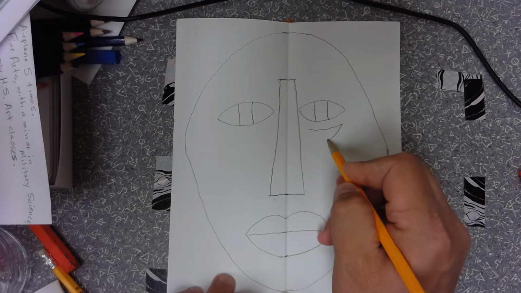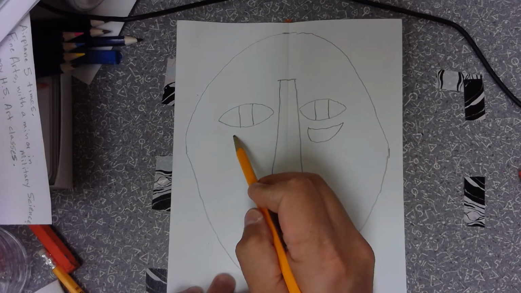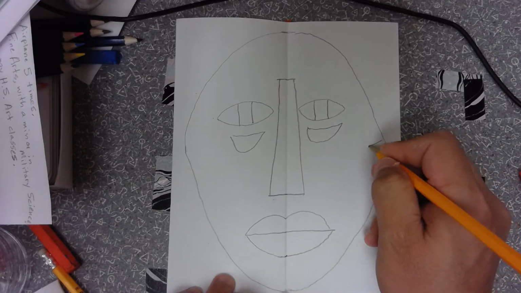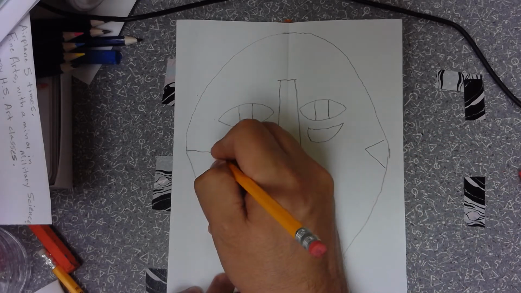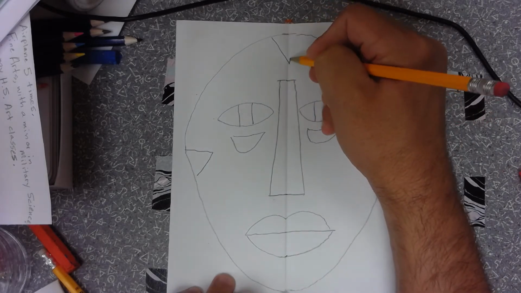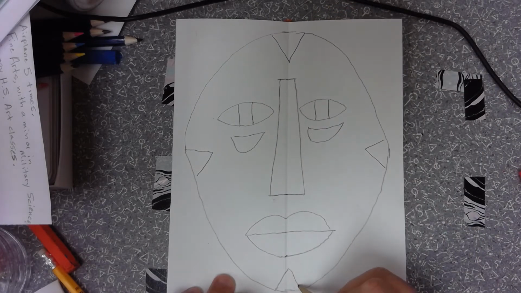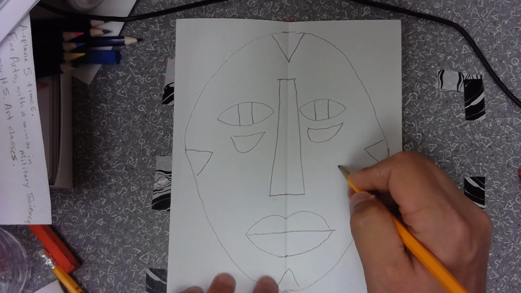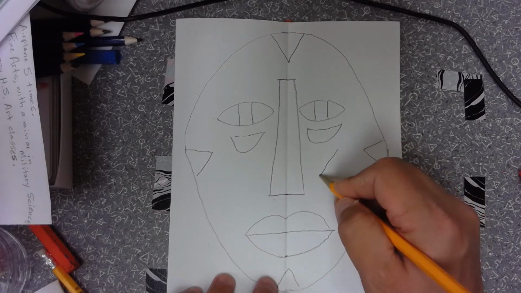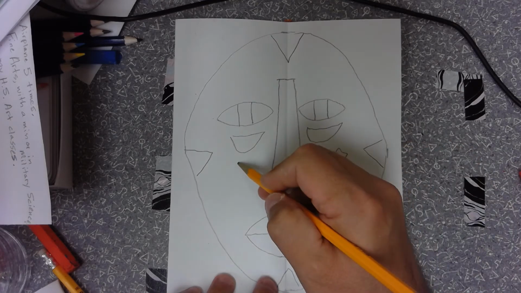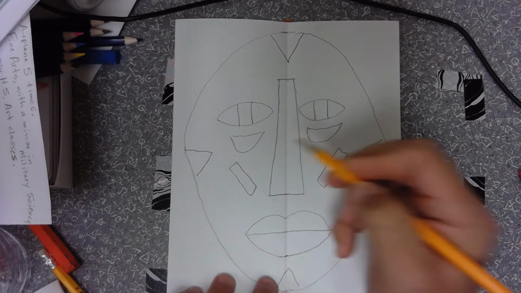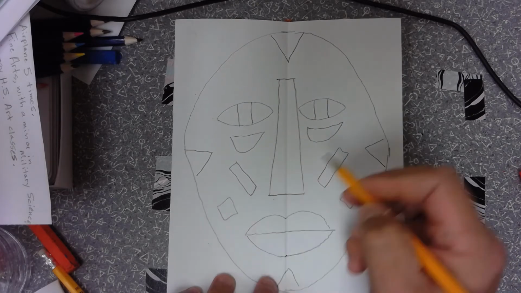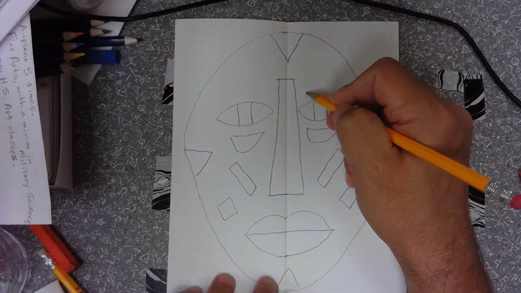And now we add some different patterns. So I can add a swoop. If I add a swoop to this side, I add a swoop to this side. I can add some triangles around the edge. Let's put some like this. I can add some things around the outside. If I have any empty space, I want to add some sort of element, some sort of shape. So I have a couple more empty spaces, and I'm just going to add some things to those.